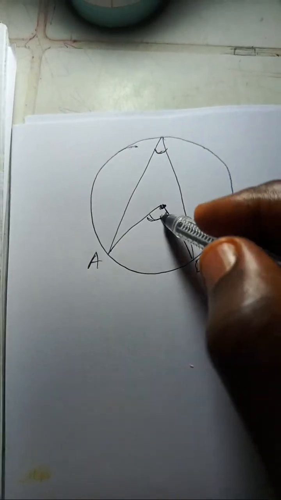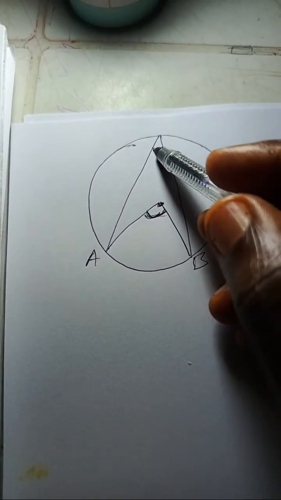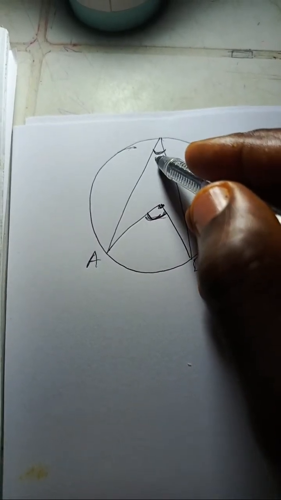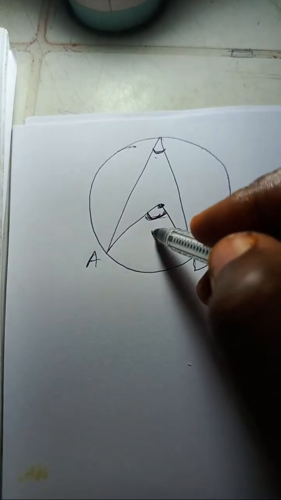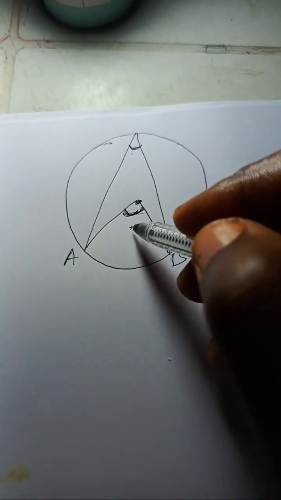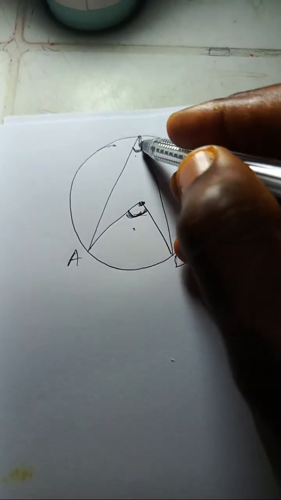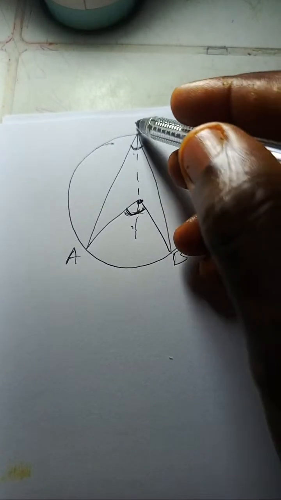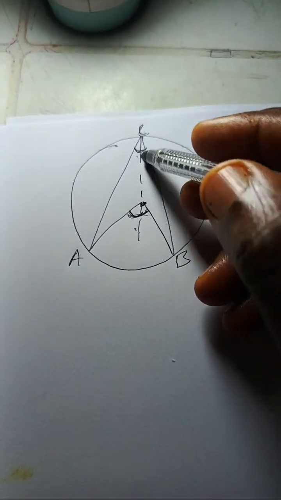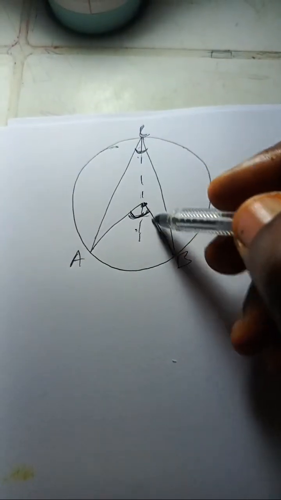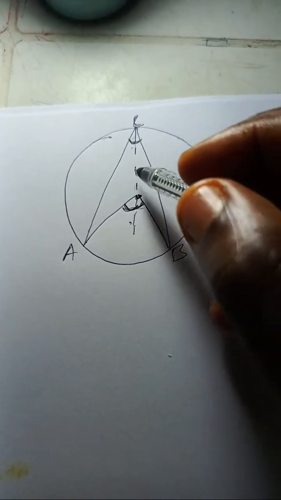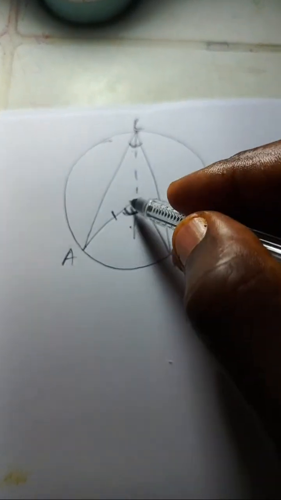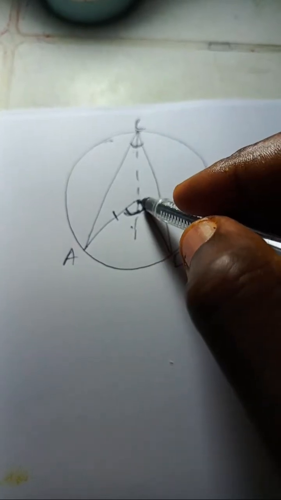Twice of this angle is always equal to this. It means anytime this one is x, for example, this one will be 2x. How do we arrive at that? Very simple. Let's try to make this one like this. Now, if I call this C, if you look at this very well, this is a triangle. This is also another triangle. And this triangle is an isosceles triangle because this is a radius from here to here, and from here to here is also a radius.